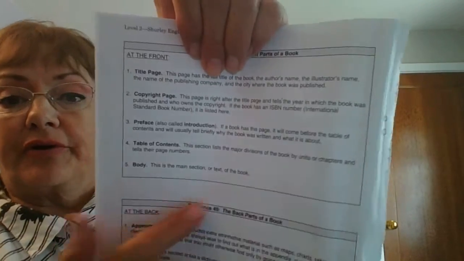Okay. And then the body. This is the main section or text of the book. That's number 5 for them. That is going to be by far the biggest part of the book.